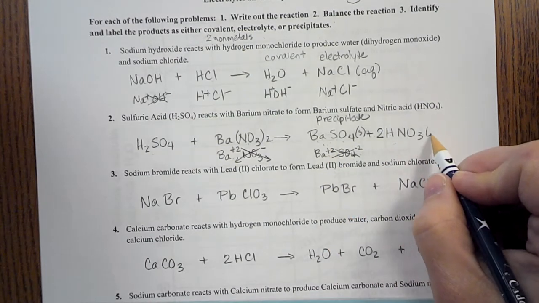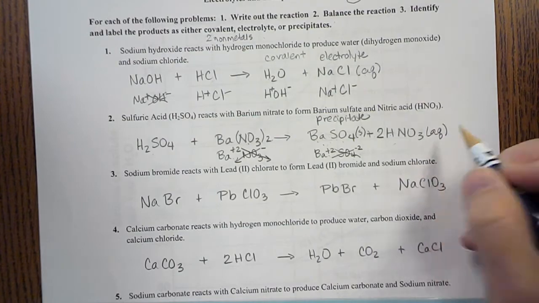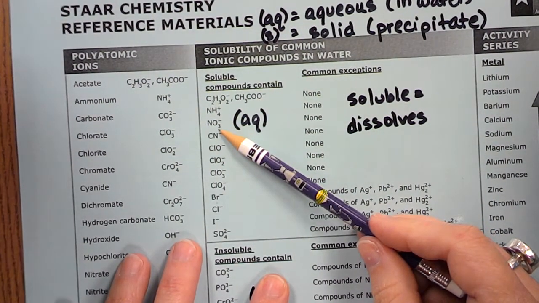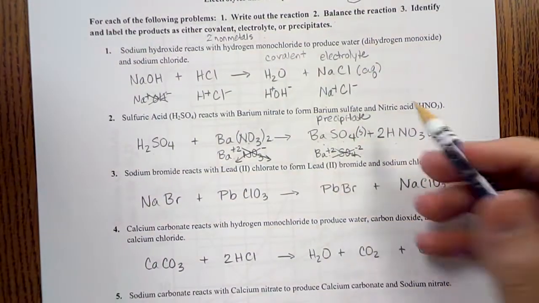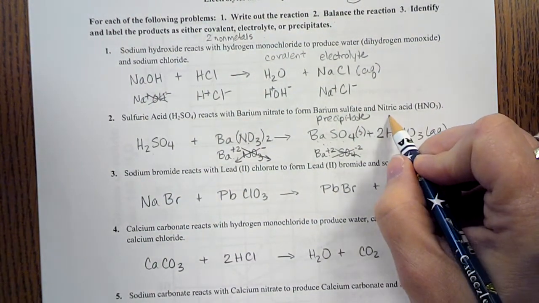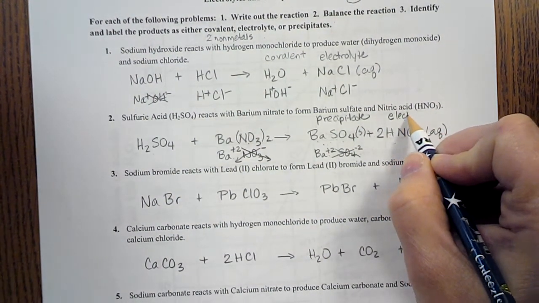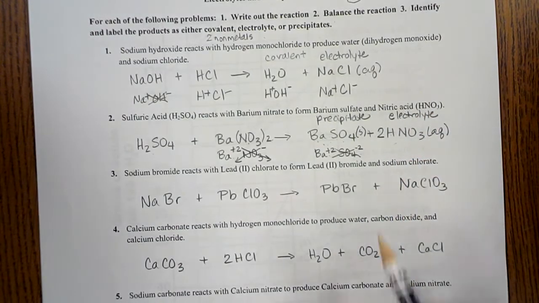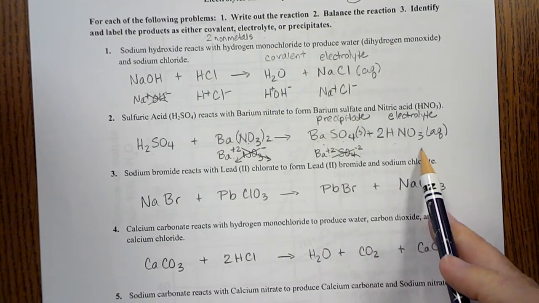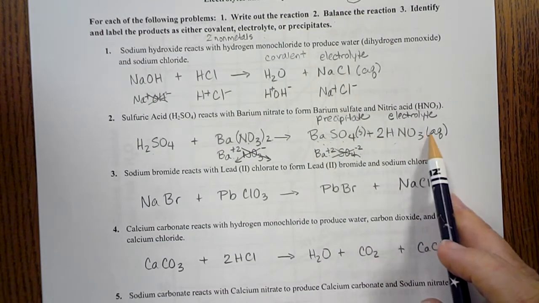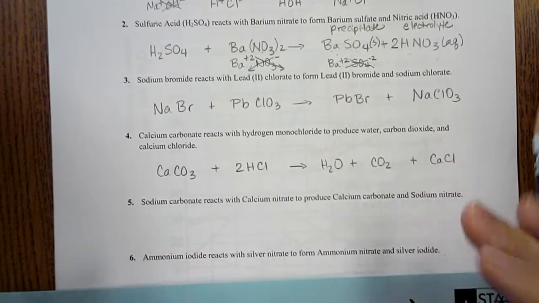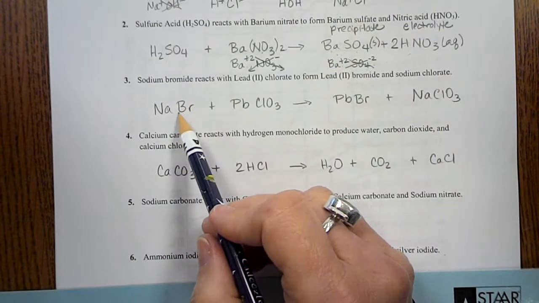We know all nitrates are soluble because we've talked about that on the periodic table on this solubility chart. All nitrates are soluble, so we don't need to worry about that. And because it's soluble, it will be an electrolyte. So we will get a solid, and we will get electrolytes that will be in solution that will conduct electricity. So let's see if we can click through another one here.